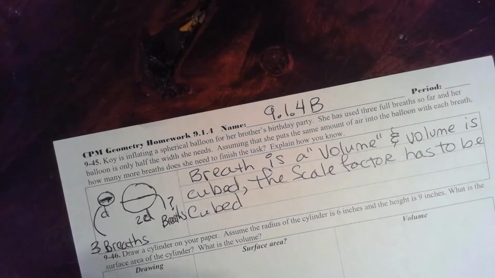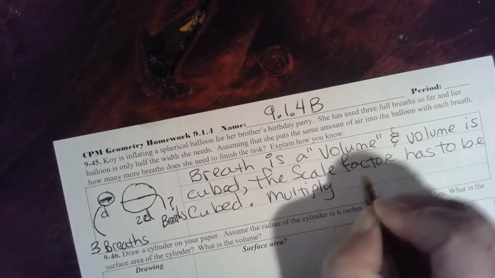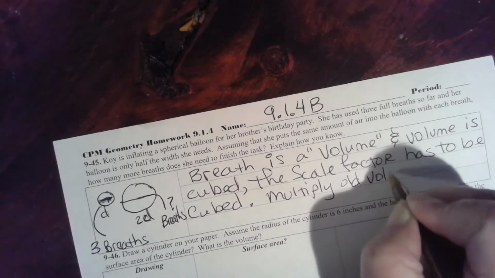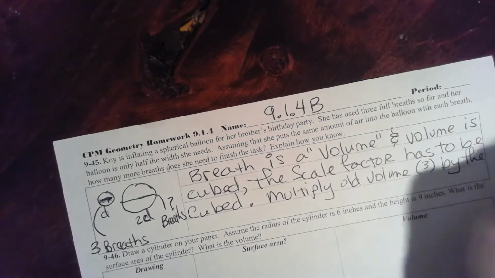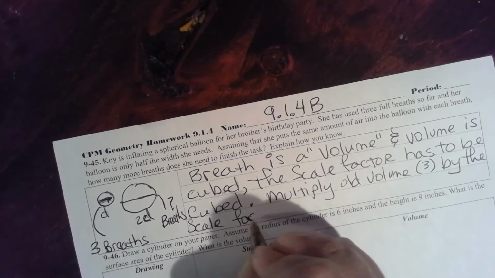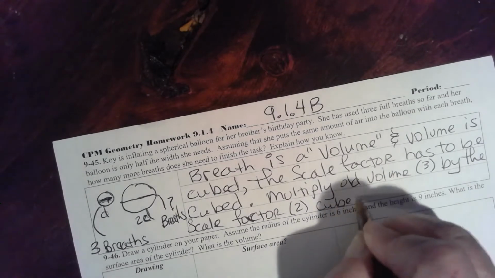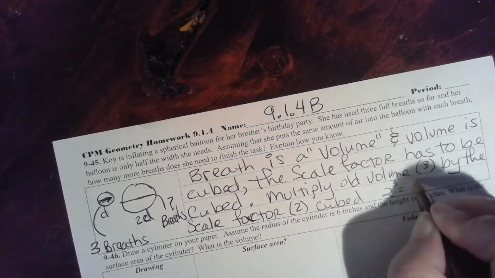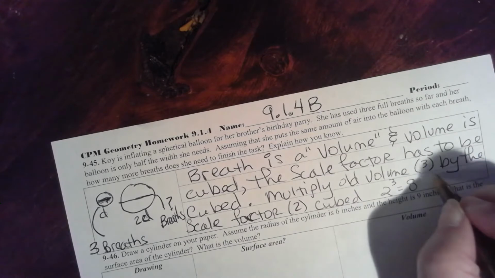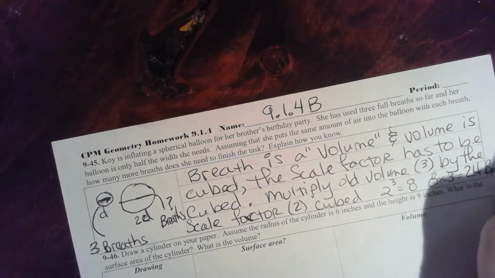What we have to do is multiply the old volume of 3 by the scale factor cubed. Which is 2, and that has to be cubed. So 2 cubed is 8. 8 times 3 is 24 breaths.